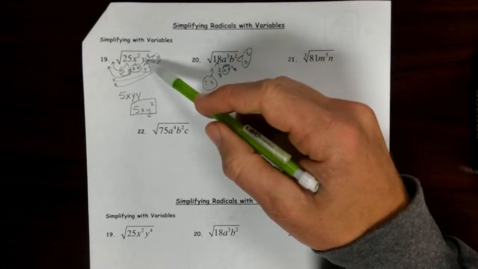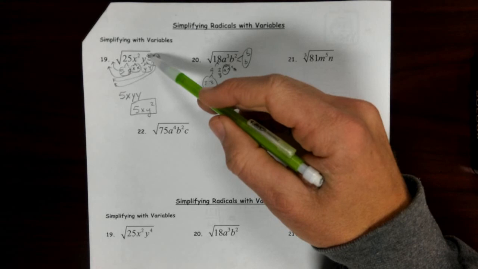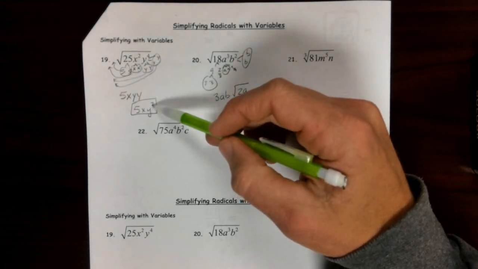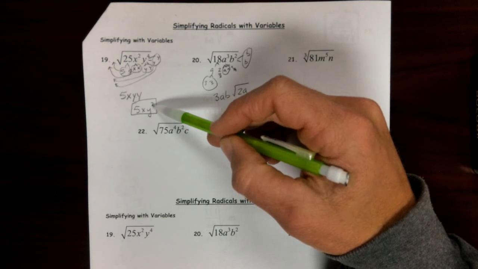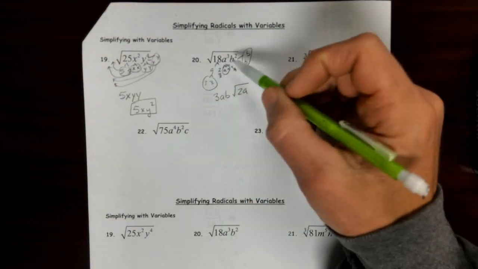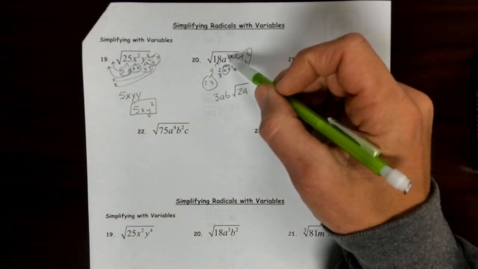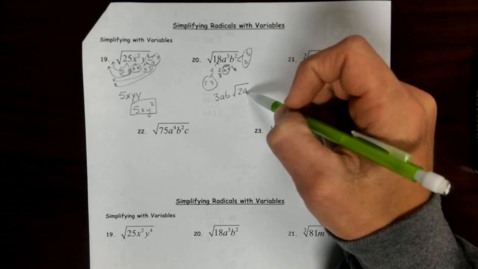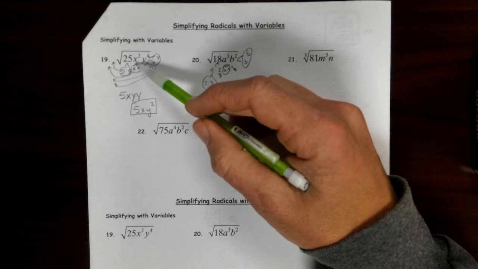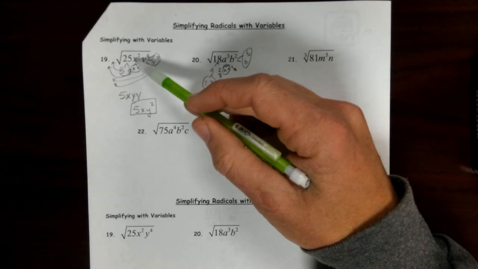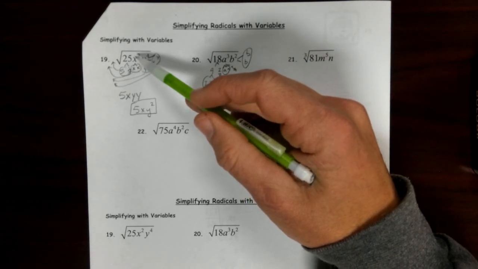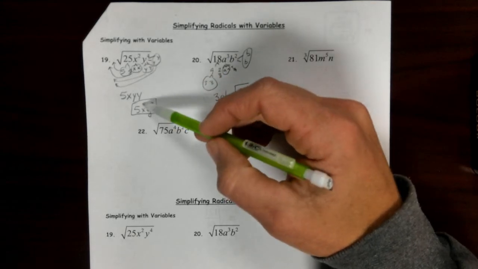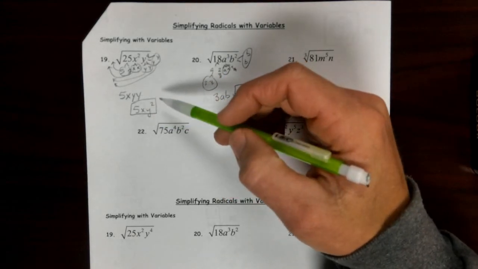Here I've got y to the fourth. Well, y to the fourth, take 4 and divide by 2, I get 2, so I know y squared is coming out. Or think of it in terms of socks. If you have 3 socks, you've got a pair of socks with 1 Lone Ranger. If you've got 2 x's, you've got a pair of x's, or a pair of socks. So it's going to be 1 pair outside the radical.